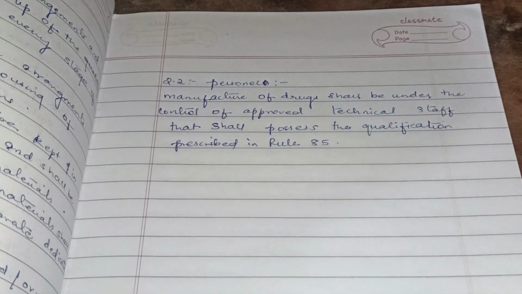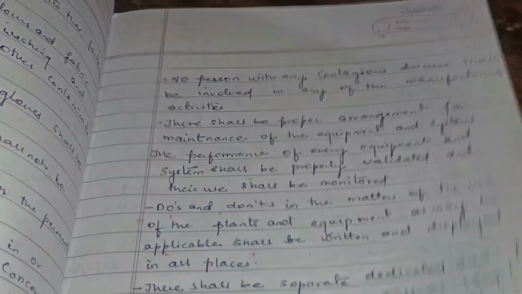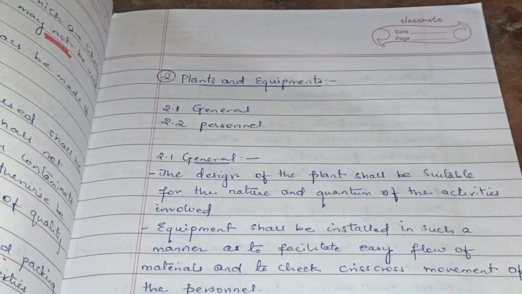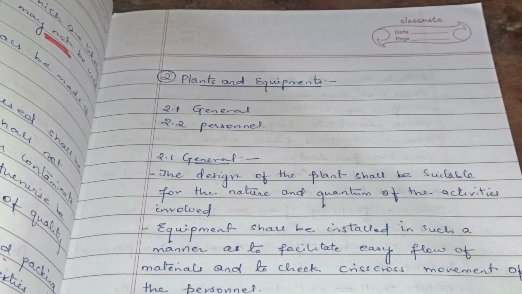So today we covered only this part, that is the plant and the requirements. In the next lecture we'll do the remaining things.